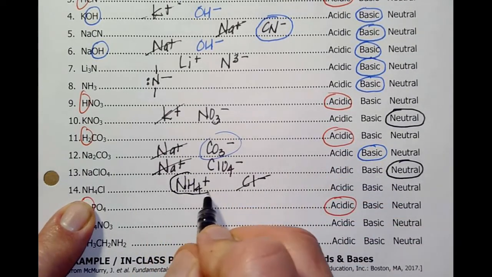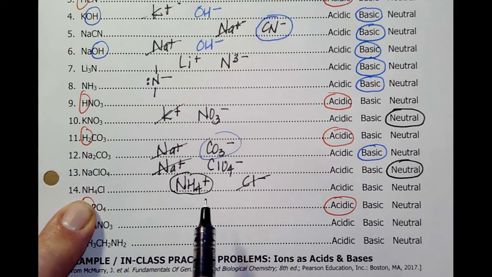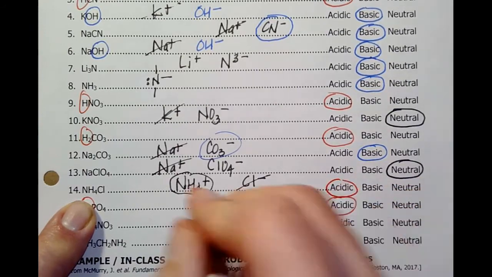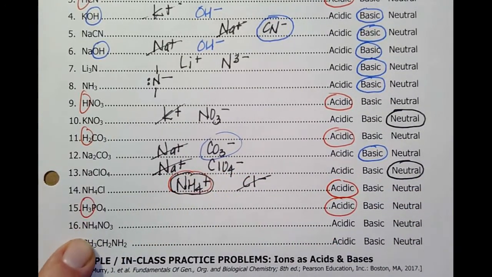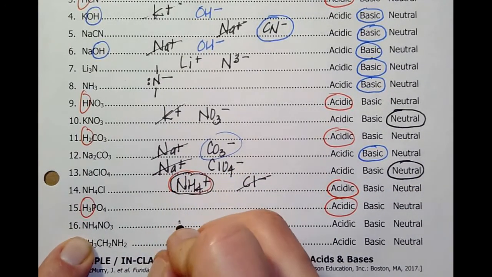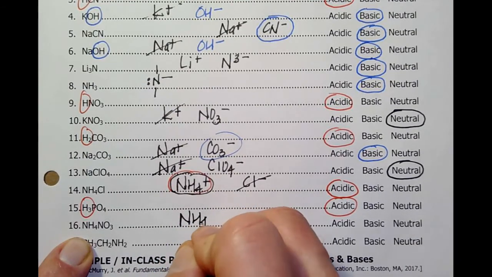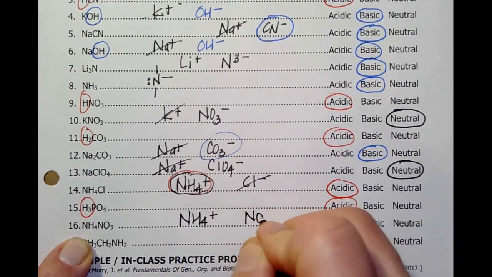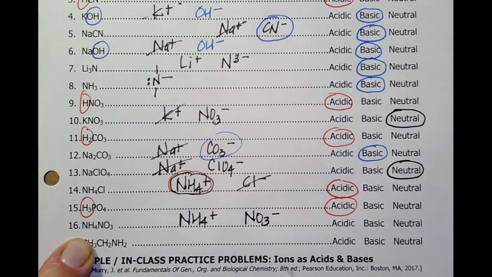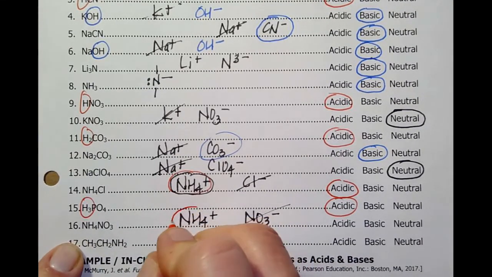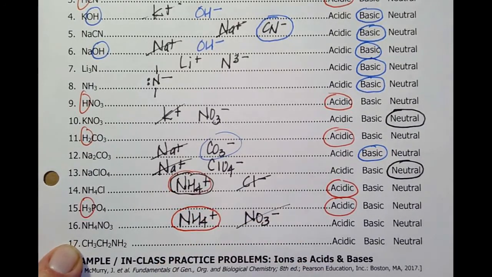But I look at that and I go, oh, there's my conjugate acid of NH3. That's acidic. Similarly here, ammonium nitrate. Nitrate's not basic, but ammonium certainly is acidic.